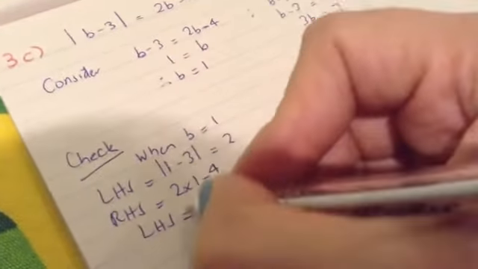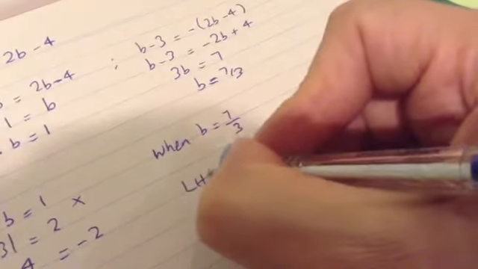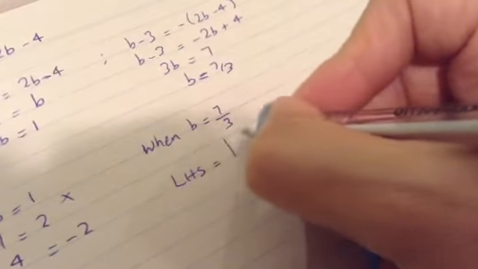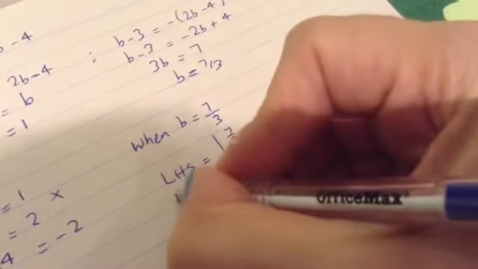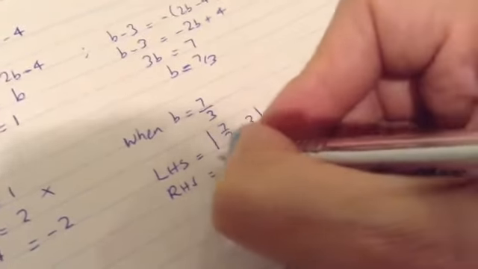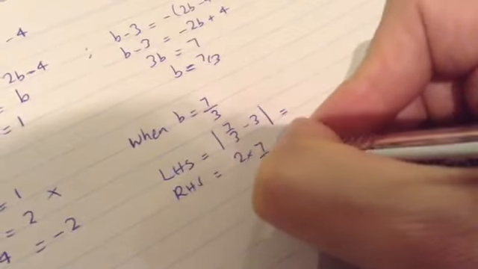Okay, and let's check the other one. So when b equals 7 on 3, left-hand side is equal to absolute value of 7 on 3, take away 3. And the right-hand side is 2 times 7 on 3 minus 4. Now let's work out 7 on 3 minus 3 is minus 2/3.